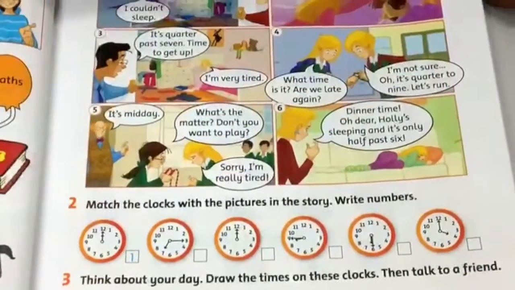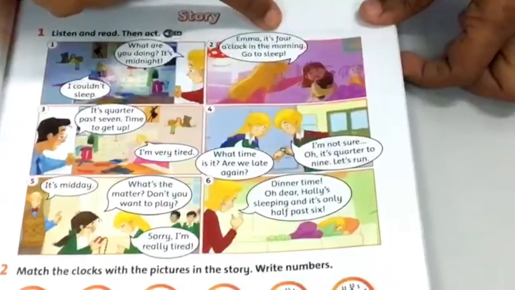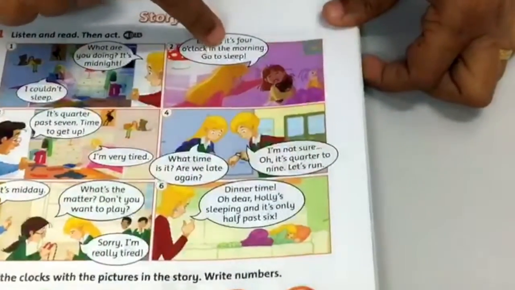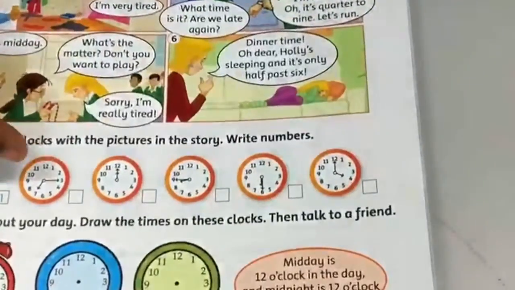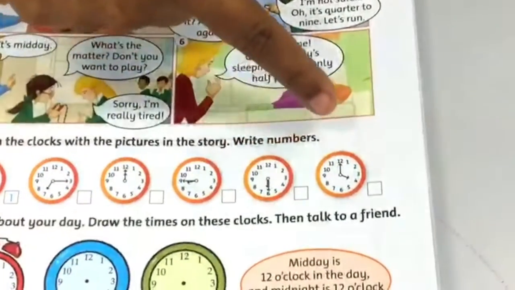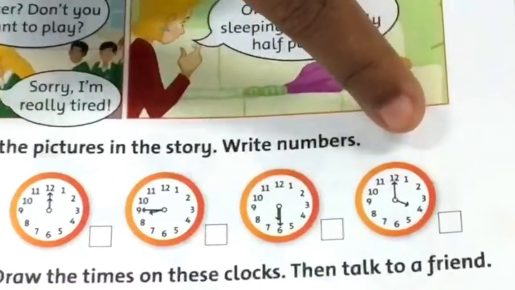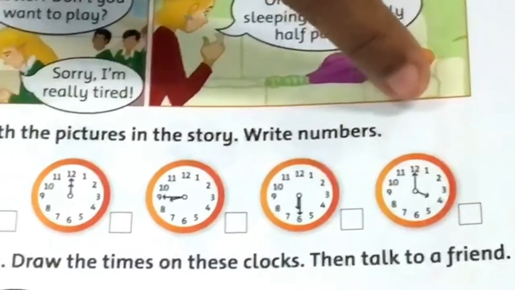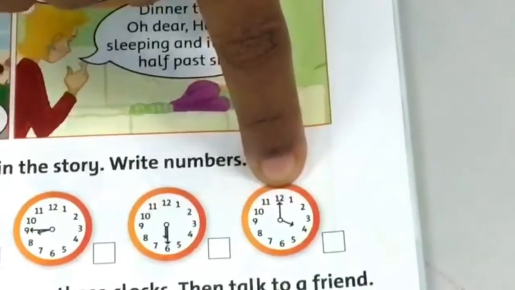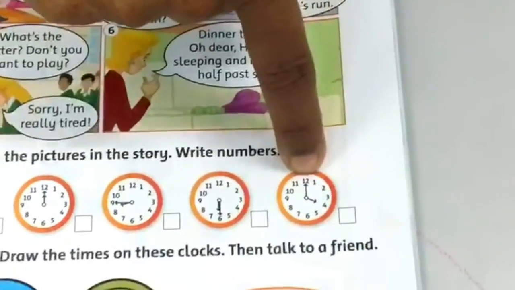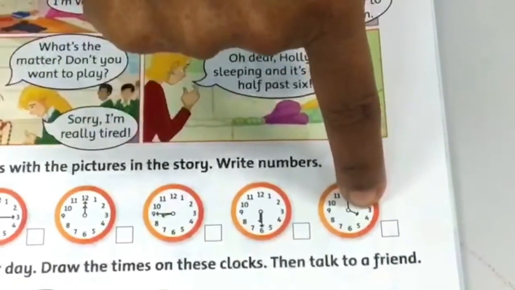Okay? So for picture 2, Emma, it's 4 o'clock in the morning. Go to sleep. Can you see which clock shows the time as 4 o'clock? So you can see here the long hand points to 12 and the short hand points to 4.